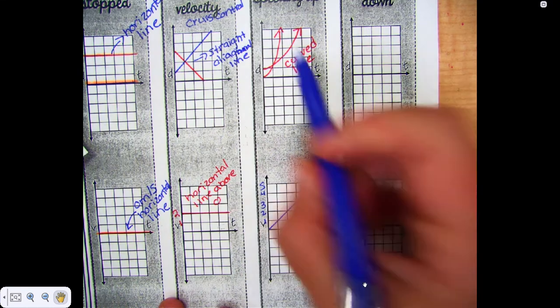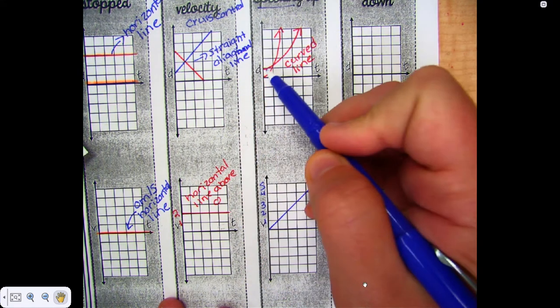And then slowing down. So if I'm speeding up on this one and I have a curved line on a distance time graph and you're slowing down, you're still going to have a curved line, except it's just going to tail off like that.